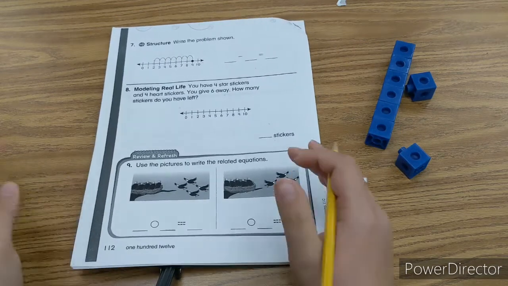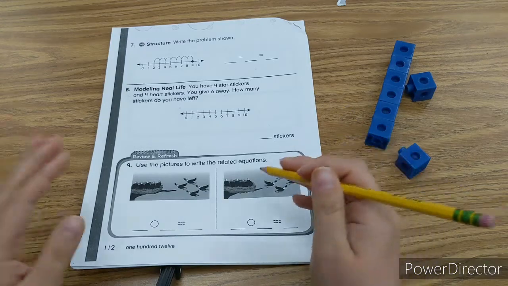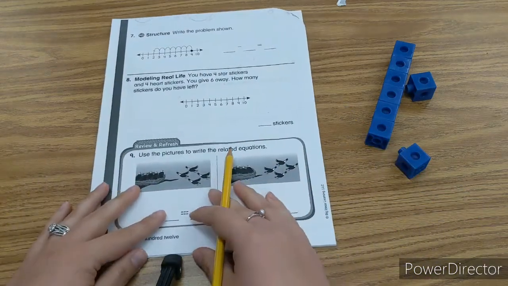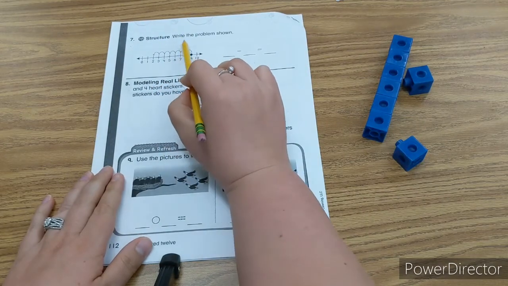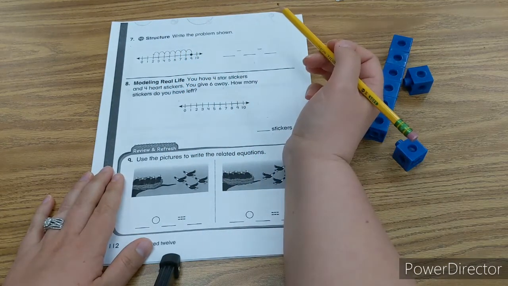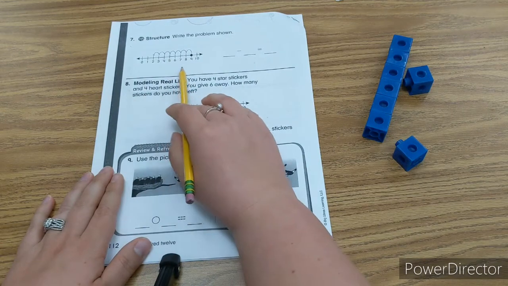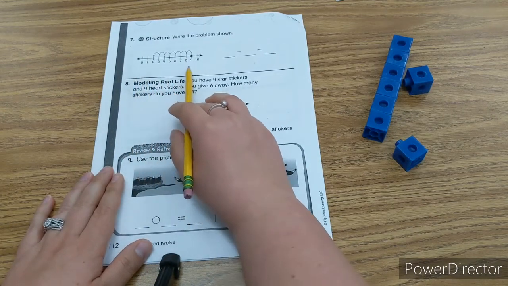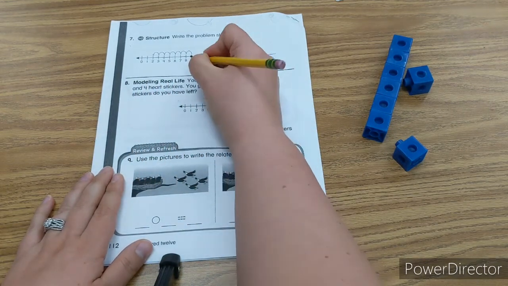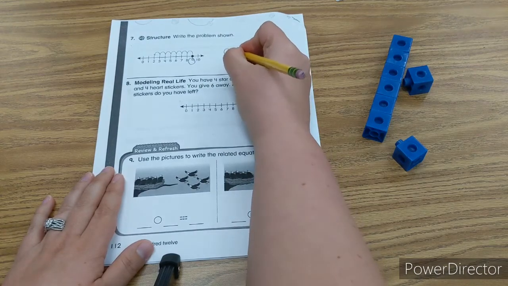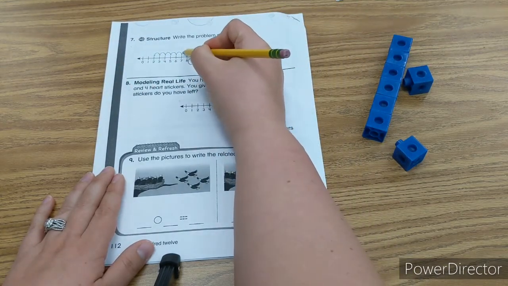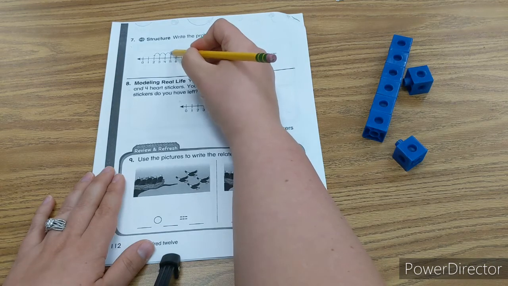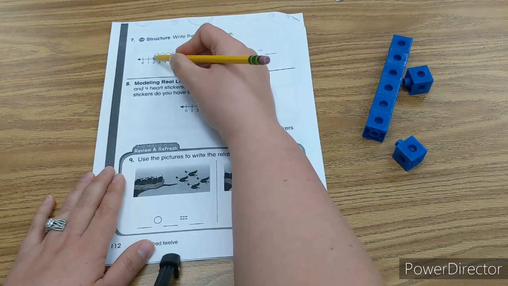Here is the very last page in our math packet for the week. All right? So number 7, structure. Write the problem shown. So we need to look at this again. We see where our whole is. Our whole is 9. We need to count how many bumps. So 1, 2, 3, 4, 5, 6, 7.